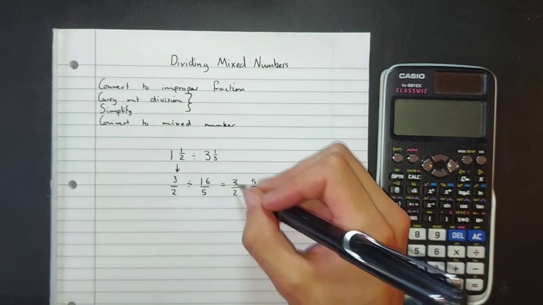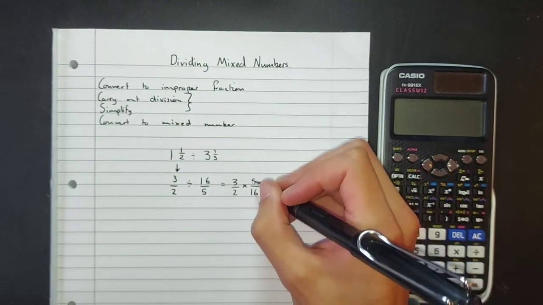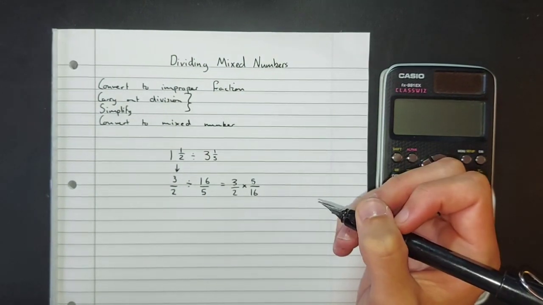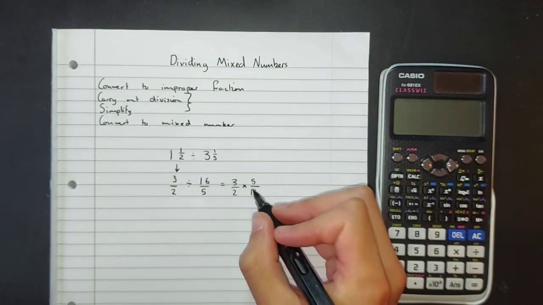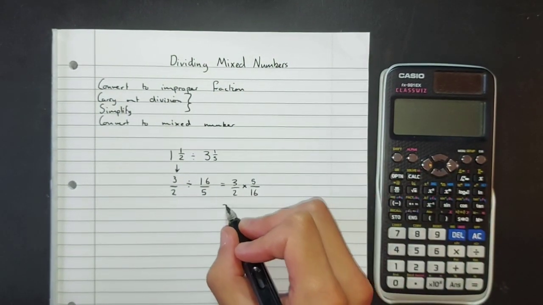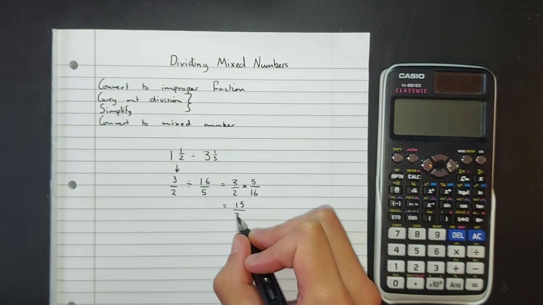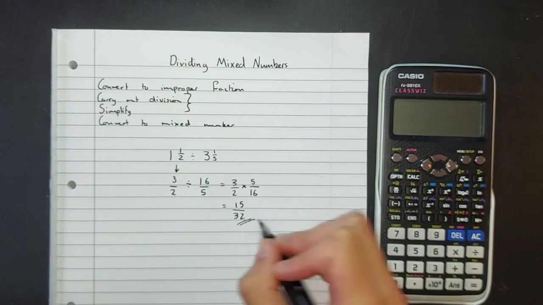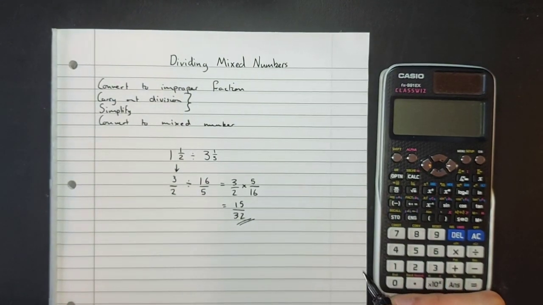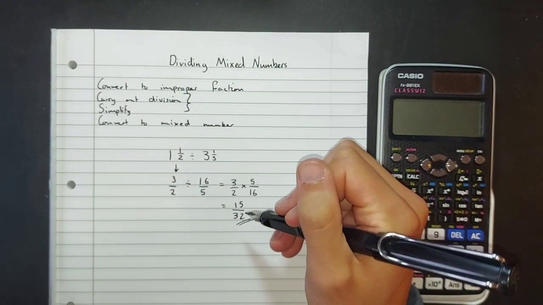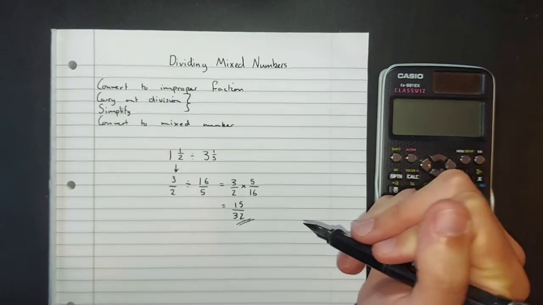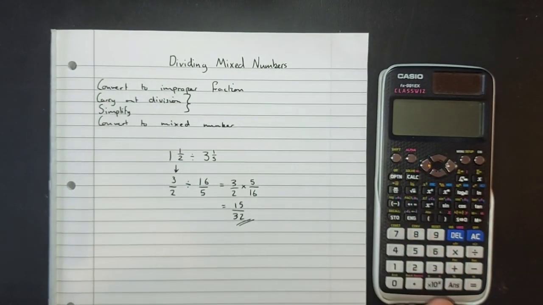Does anything share a factor with 3? Nope. Does anything on the bottom share a factor with 5? Nope. So that means if we carry out 3 times 5 and get 15, and then 2 times 16, get 32, that is our final answer, okay? This isn't an improper fraction, so we cannot convert it to a mixed number. There's no whole parts here, so we can just leave this answer as a fraction.